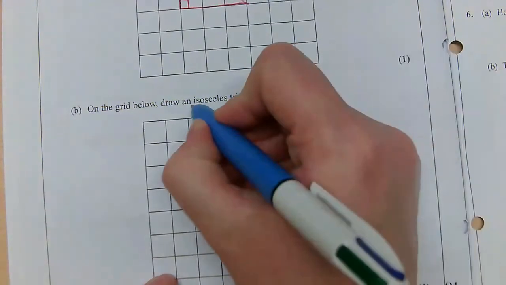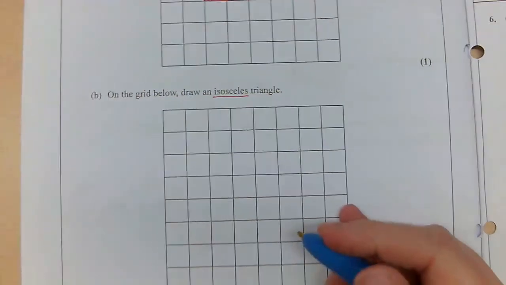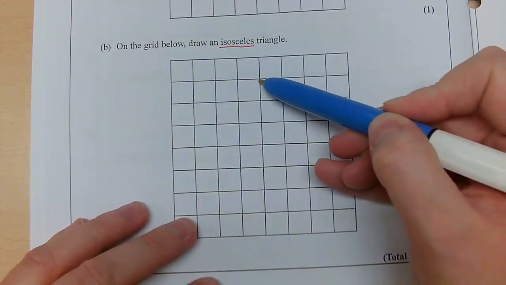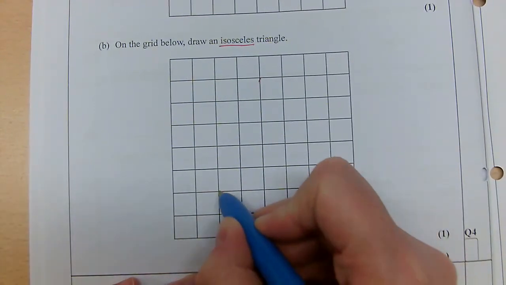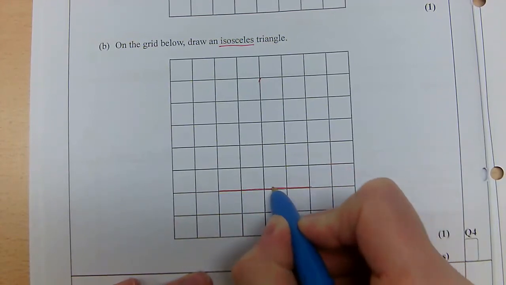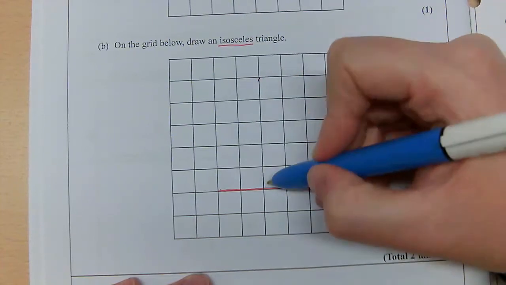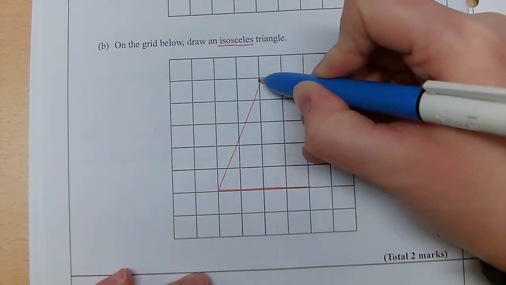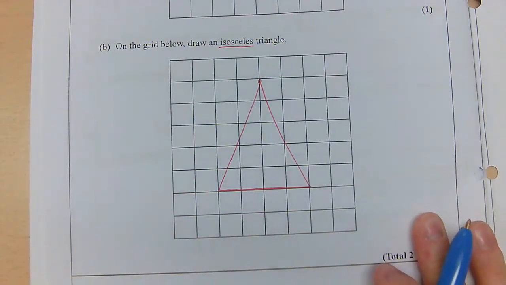Now I need to draw myself an isosceles triangle. Remember, I need to have 2 sides that are exactly the same. So I could do this in a variety of different ways. I like to draw it where I have almost like a tent kind of shape coming down like this. So I'm going to make sure that my base is, let's go for 4 squares along. There we go. And I want to pick a point that's going to be exactly in the middle here. Somewhere at the top, let's use that point up there. And I'm going to draw a line here and a line here. There's my isosceles triangle.